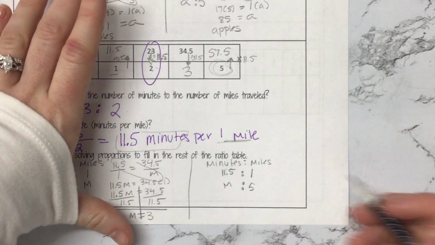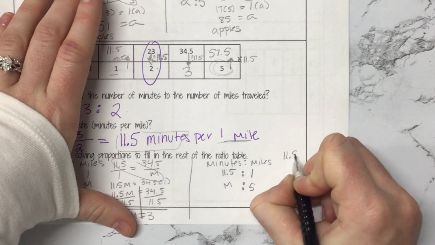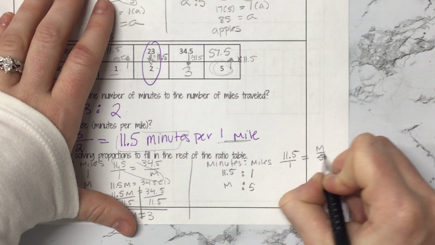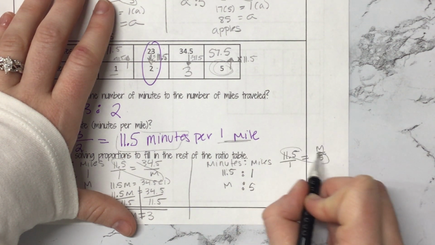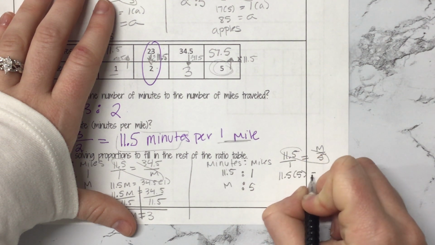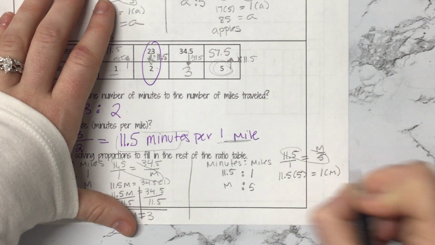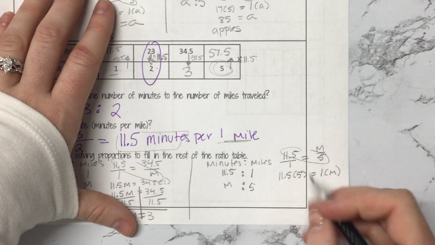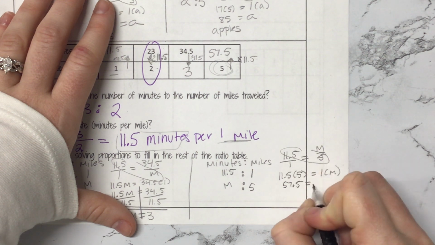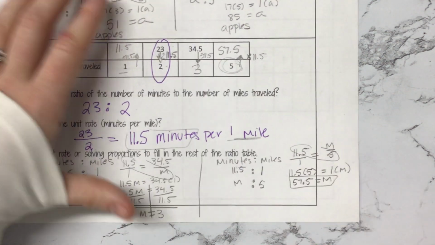Then I'm going to write them as fractions. 11.5 over 1 equals m over 5. I'm going to cross multiply. 11.5 times 5 equals 1 times m. 11.5 times 5 is 57.5. 1 times m is m.